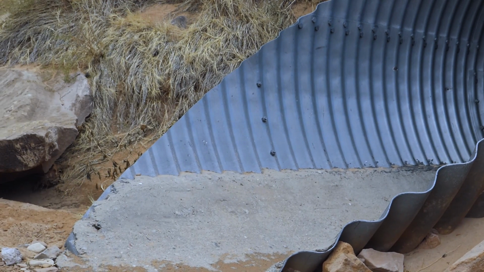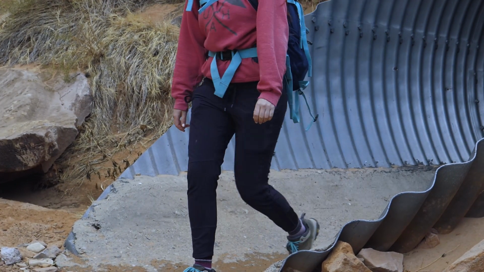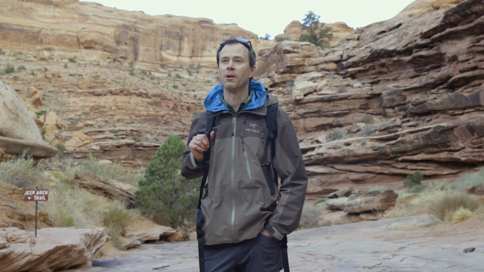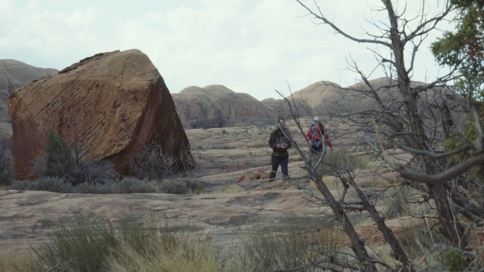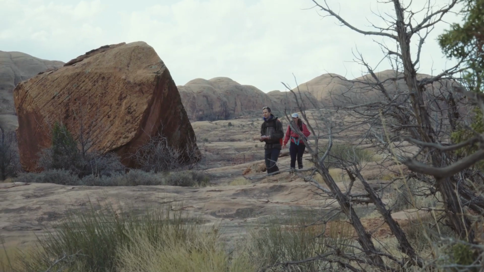We'll be taking a hike to an arch called the Red Arch. On the way, we're going to pass by Jeep Arch and talk about arch formation in general.